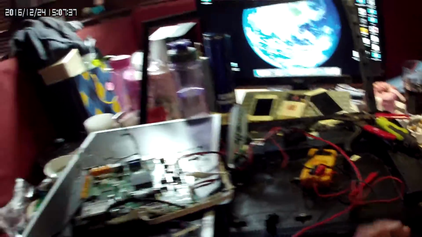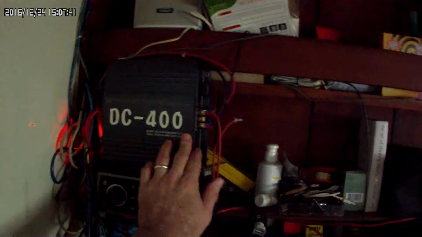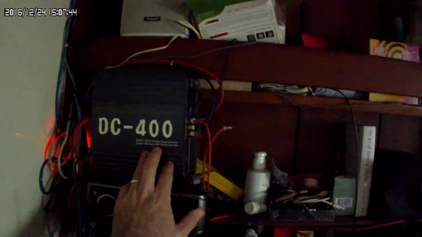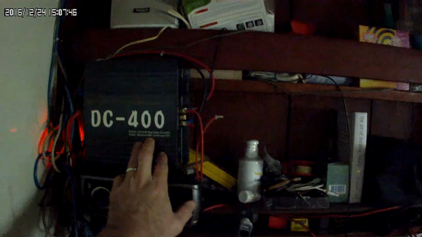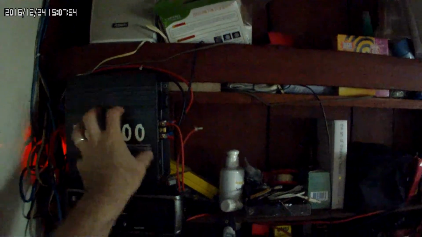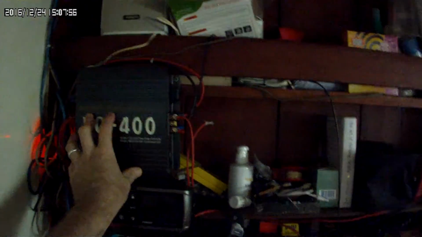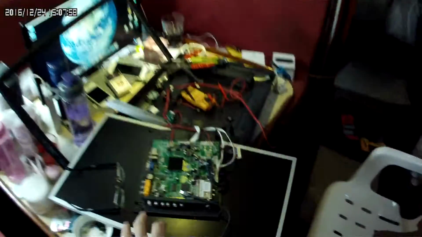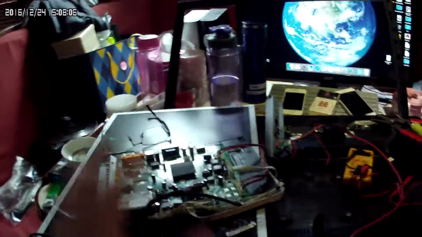This is 12 volt. So now, like here, this is a DC 400, which means I've got 40 amps spike maximum, and I have a continuous of 30 amps. 30 amps coming out at 13.8 volts coming out. And that's what this needs. This needs 13.8 volts, 12 volts. Because 13.8 volts is a float voltage, and that's what that puts out. Same as right here.